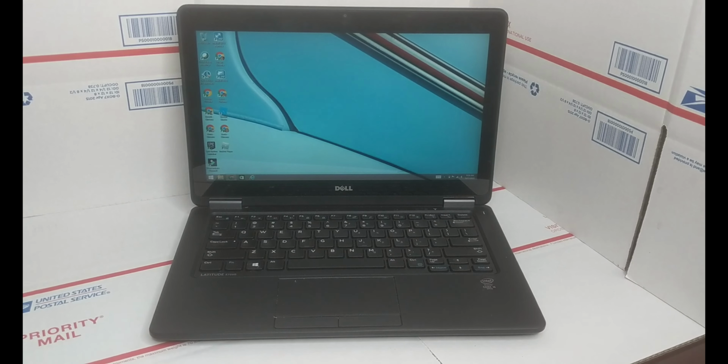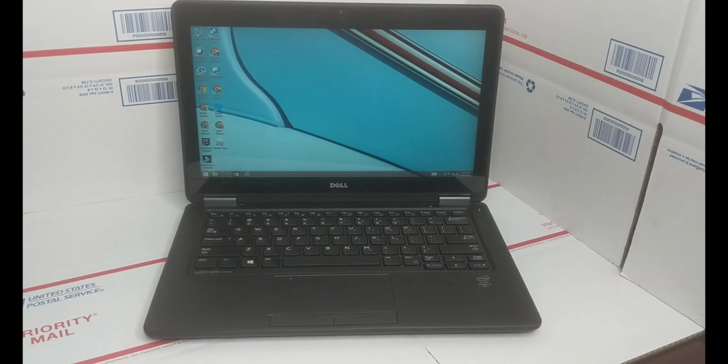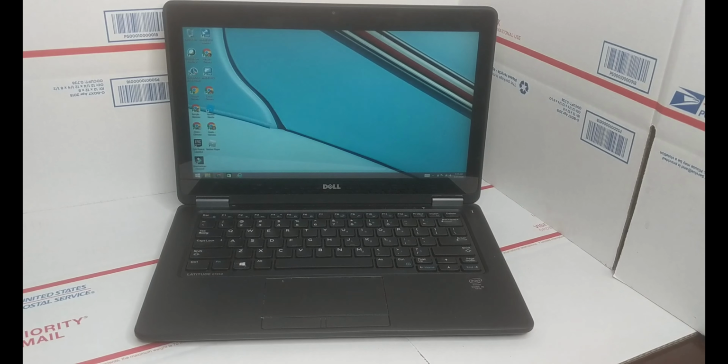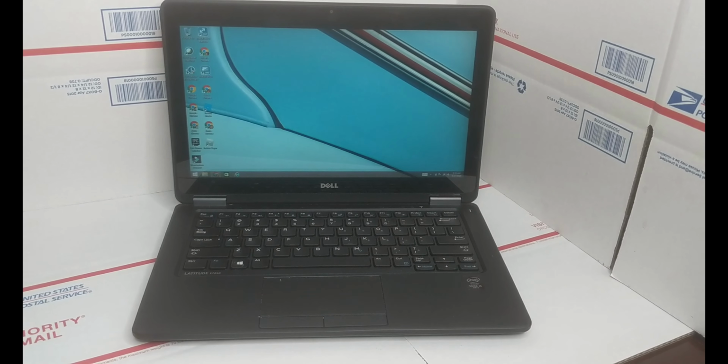Today we're going to go ahead and reset this PC. It has a Windows 8 version and we're going to go ahead and set it back to its factory settings. Let's go ahead and get started.